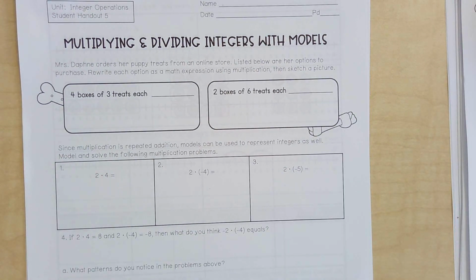Alright, so this is a video about multiplying and dividing integers with models, okay? And by models, we just mean pictorials, visual representations, just to help solidify that concrete understanding. Okay, so let's talk about what some of this stuff will look like.